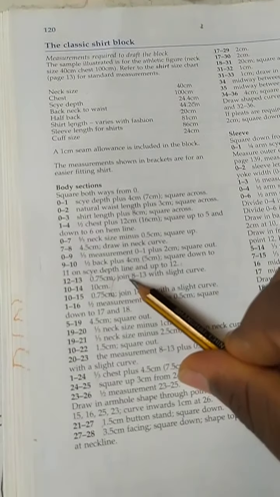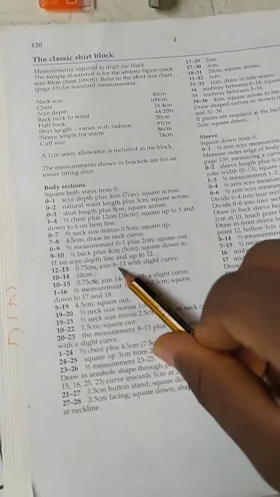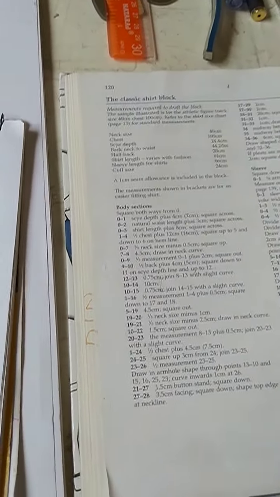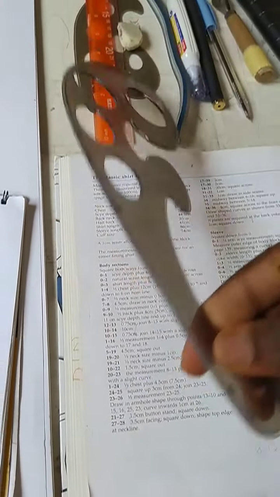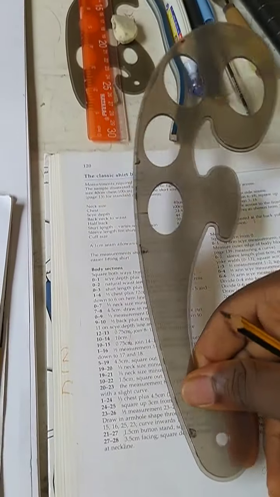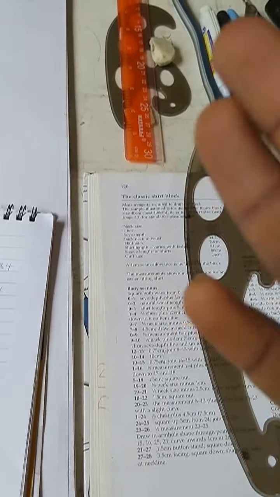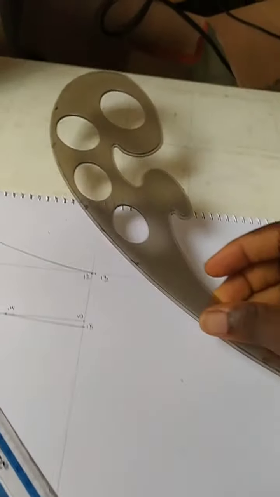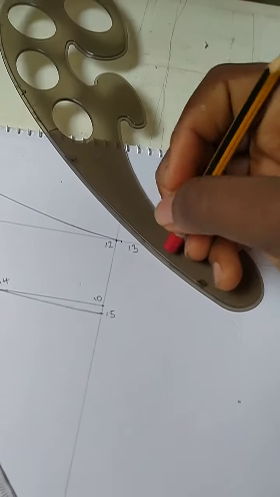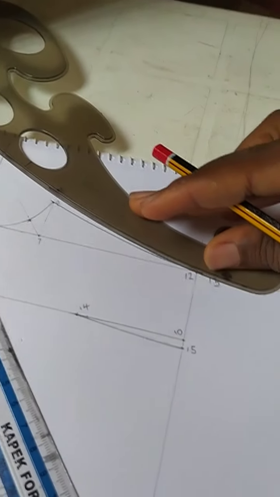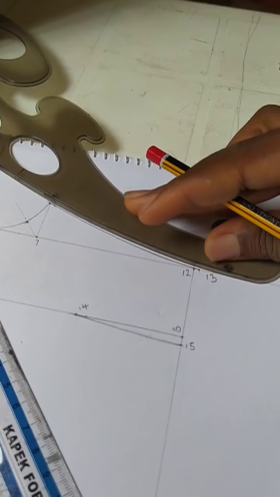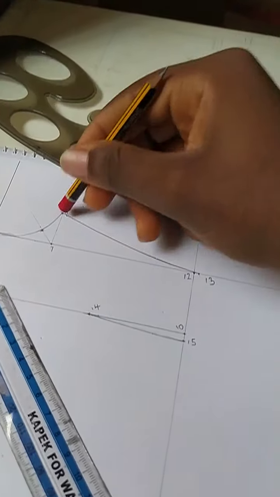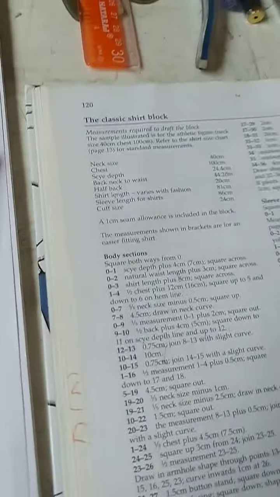Then they say we should join 8 to 13 with a slant curve. Now the slant curve, I use this one. You can also use your broom, but it must not be too curved. It's almost straight, but a little bit curved. So I use this down part to join the curve like this. So join 8 to 13 with a slight curve.